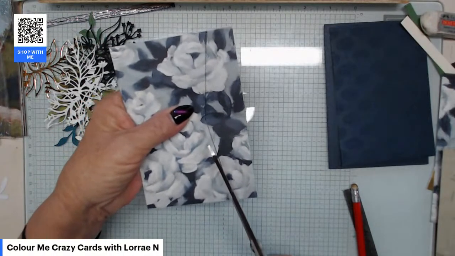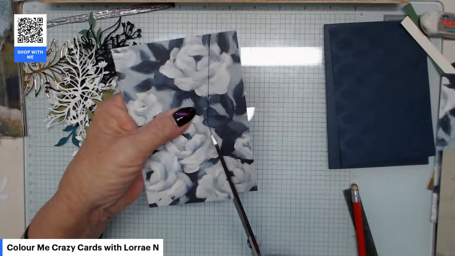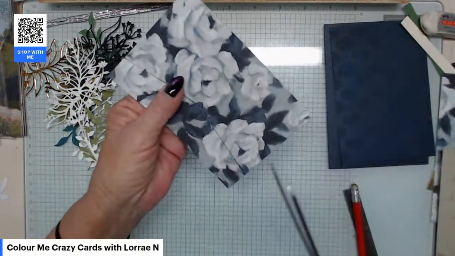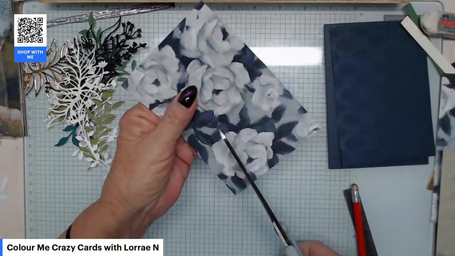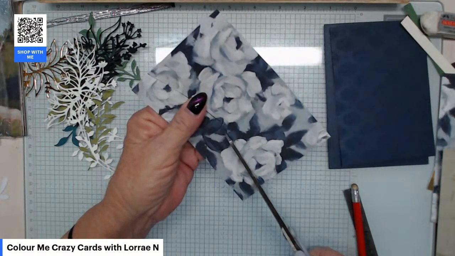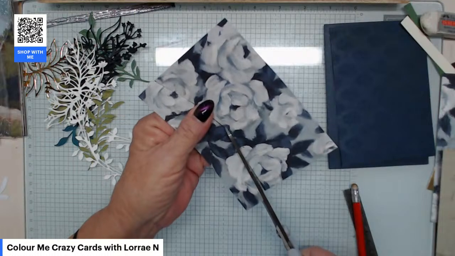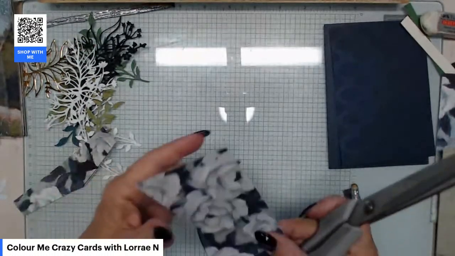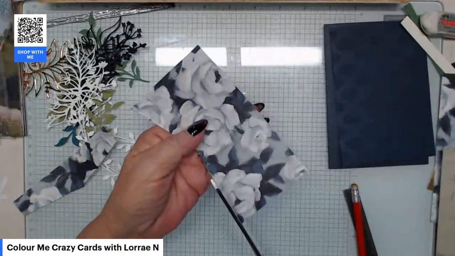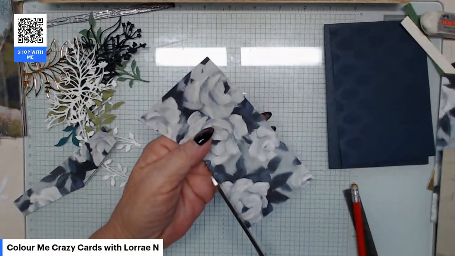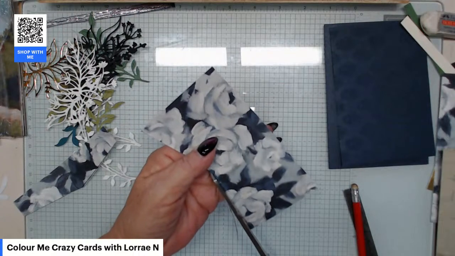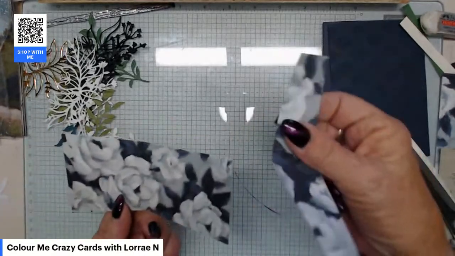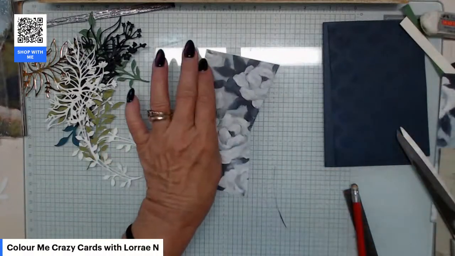And I'm going to cut straight along that line there, and then straight down that line there. And I'm going to take that piece out. Actually, I need to do that one a bit closer. I missed the line. There we go. So we get left with this piece, but we have this piece here.